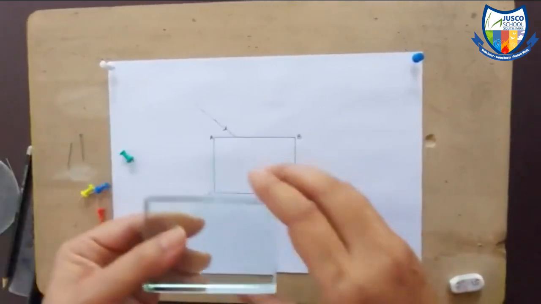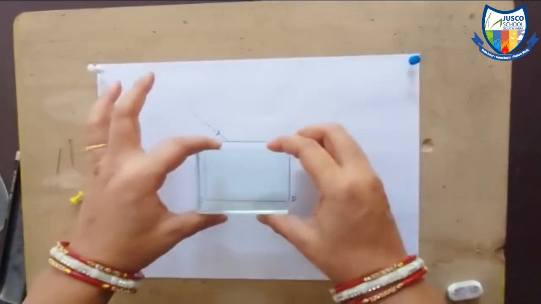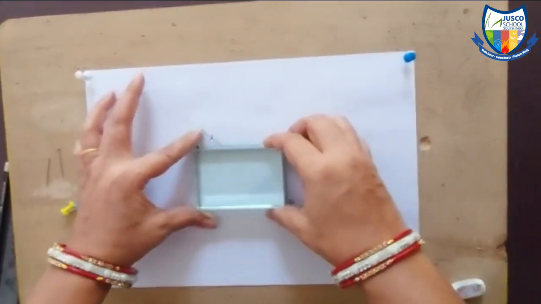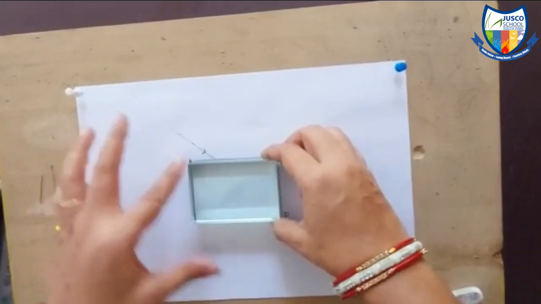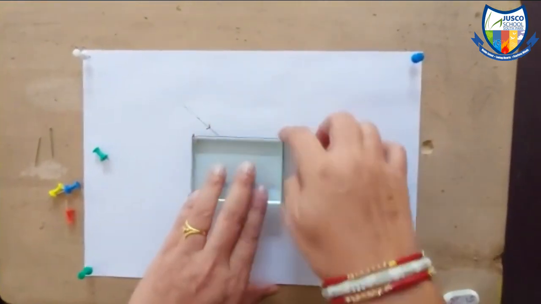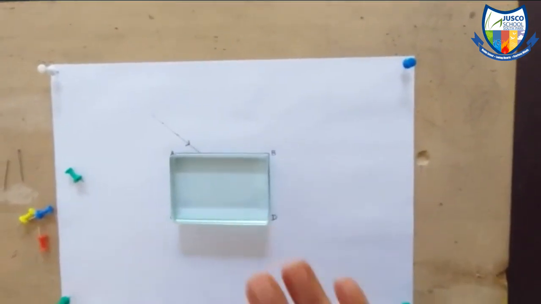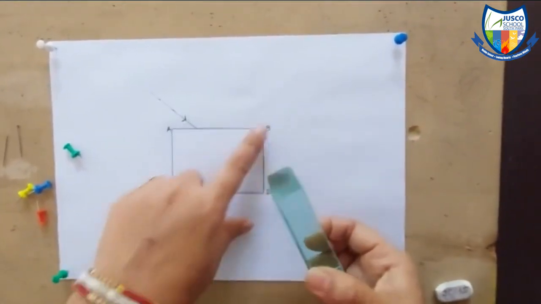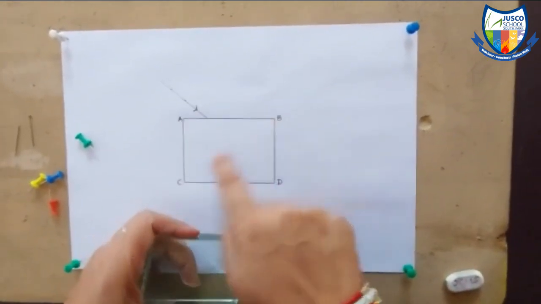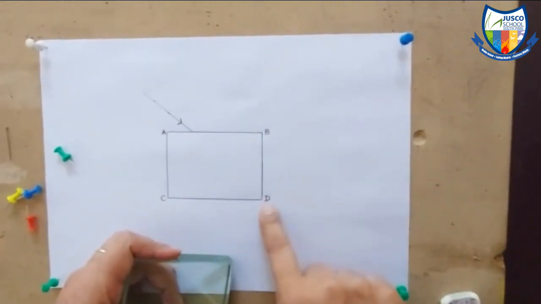it will come out. So for this, I have fixed a white paper on the board and I am going to trace this. The shape of this rectangular glass slab I need to trace, which I have already done for you, and the shape is already traced. I have named it as A, B, C and D.